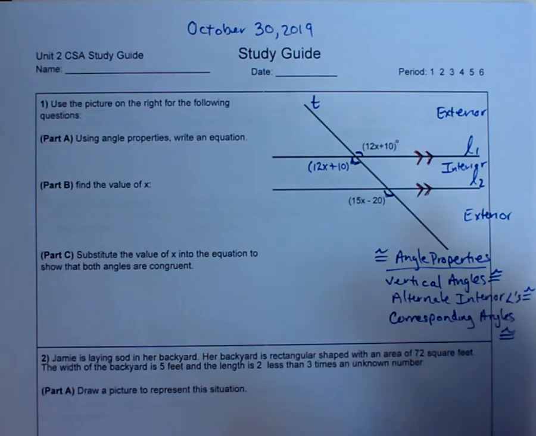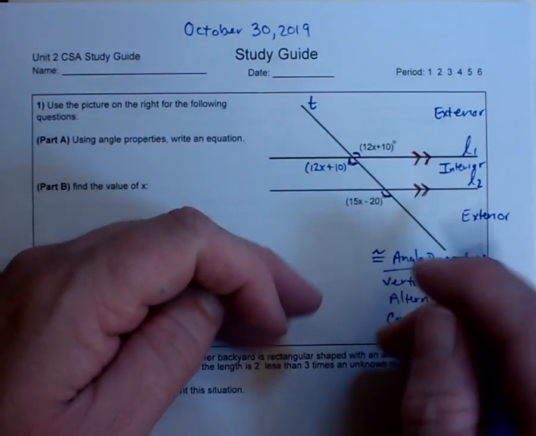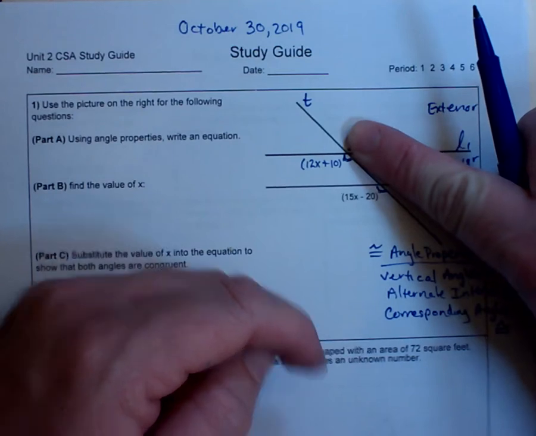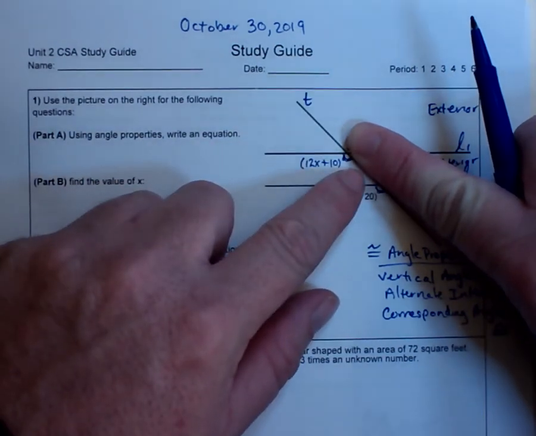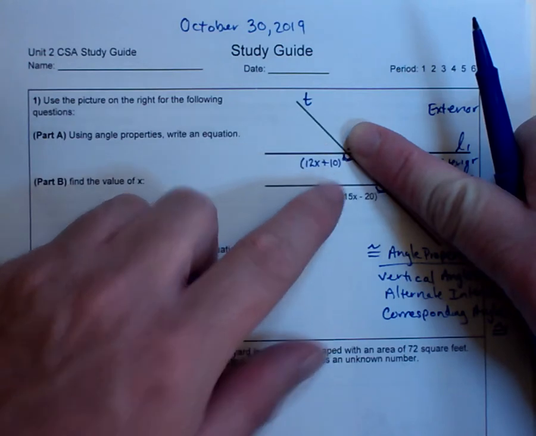I also know, and I don't have to apply it here, about supplementary angles, where you have a straight line, and we use that property of half a circle, 180 degrees, to find the acute angle. We don't need to find it right now.